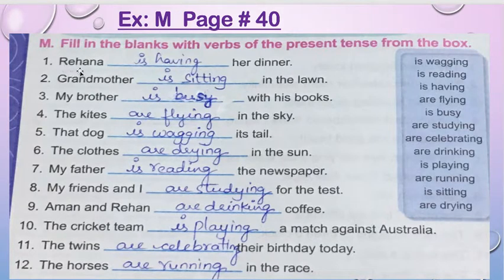What is the subject here? Rihanna. Rihanna is in singular form, so the verb will also be in singular form. The helping verb will also be in singular form. That's why we are writing is. And having. What is the base form of the verb here? Have, H-A-V-E. When there is E at the end, we are dropping E and simply adding ing to it. Got it, students? Is having.